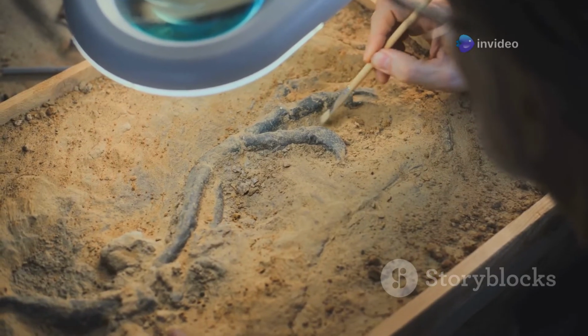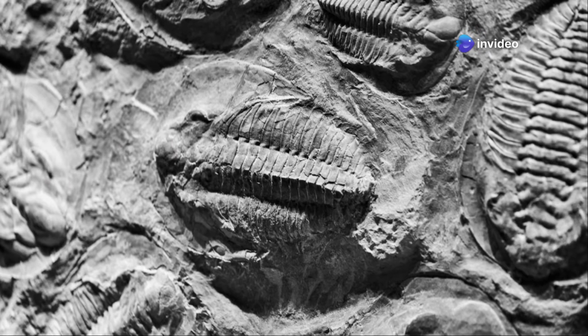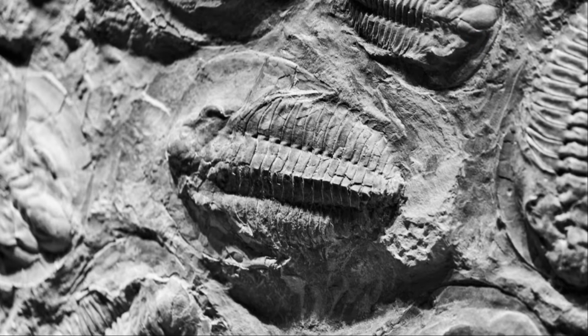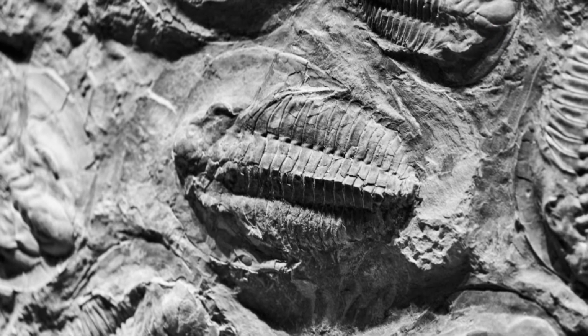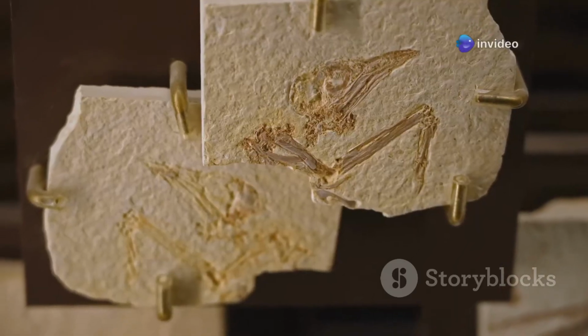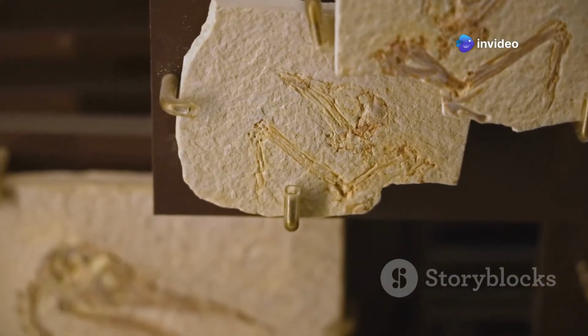How do we know about past life? The fossil record tells us stories. Fossils are preserved remains or traces of ancient organisms. Bones, teeth, shells, or imprints found in layers of rock. Older rocks contain older fossils. They show us creatures long gone and how life forms have changed, providing strong evidence for evolution.